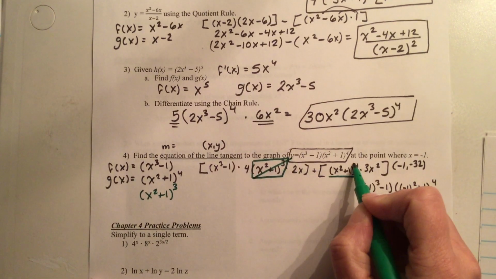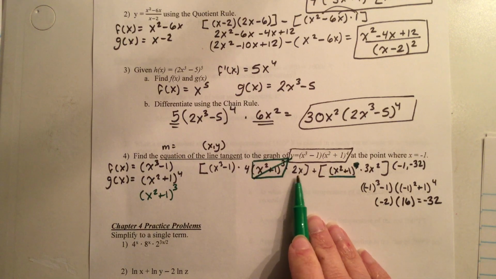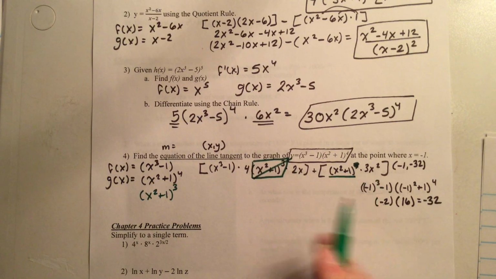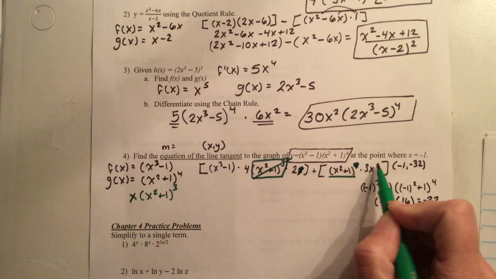I can take out 3 of them. That way I'd only have 1 left. The other thing that they have in common, this has a 2x, this is a 3x squared. They both have 1x in common. So I can remove that x.